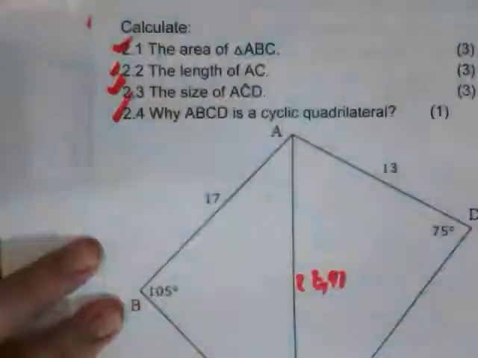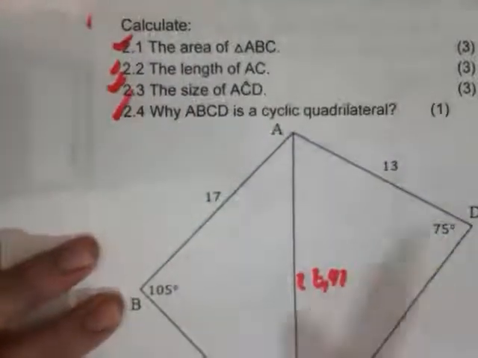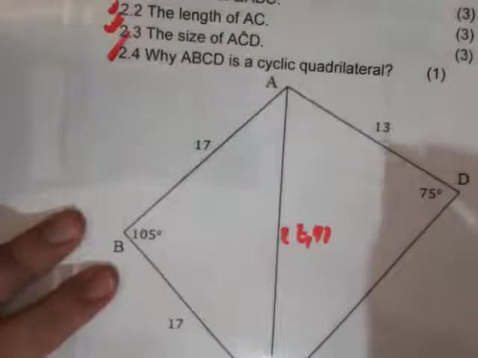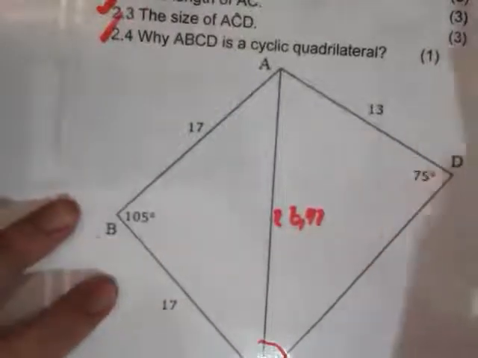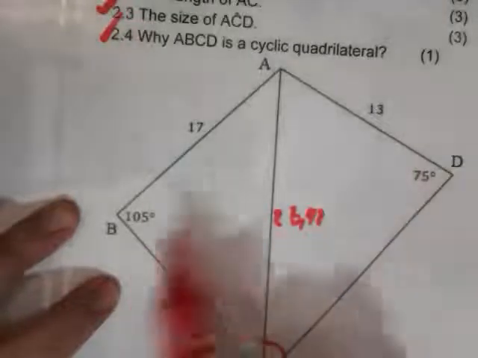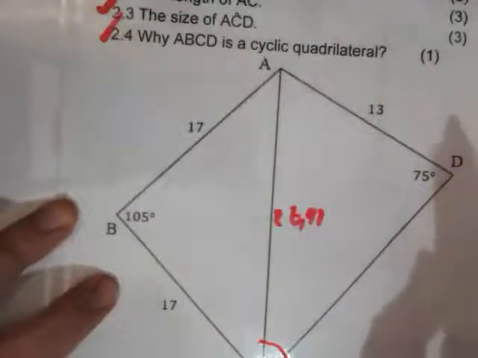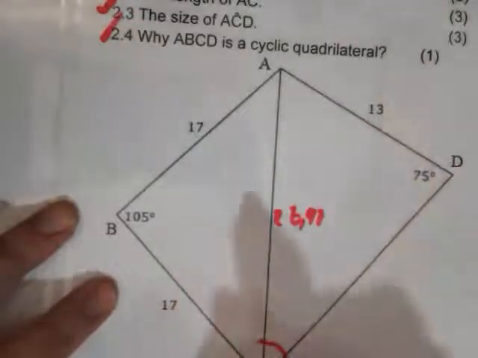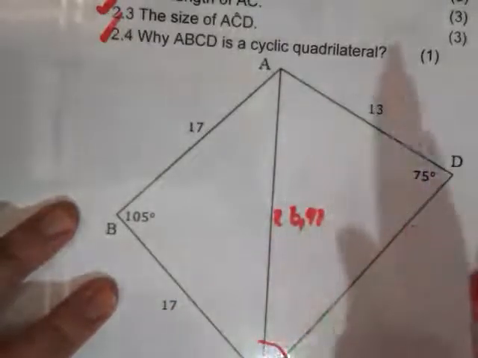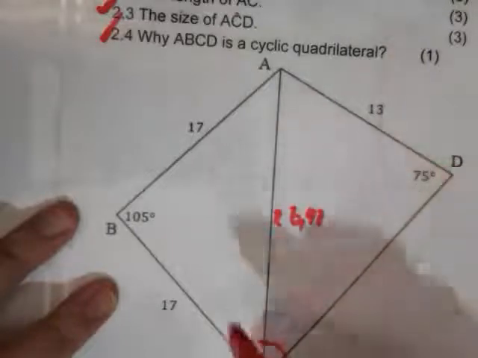Okay, so there is our angle, and the last question that remains is just why is ABCD a cyclic quadrilateral? There's a few different ways to prove a cyclic quadrilateral, but we're interested in the opposite angles of this quadrilateral, which add up to 180 degrees. Therefore, it's a cyclic quad. As you can see, it's a bit of geometry used in trigonometry.